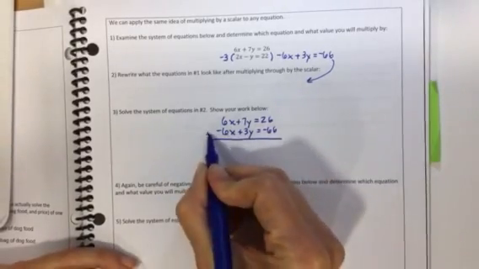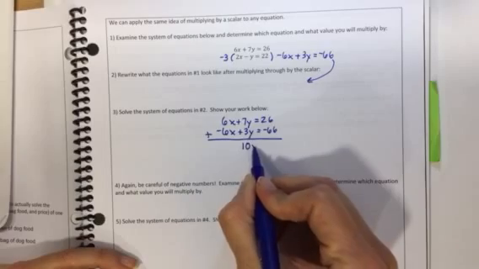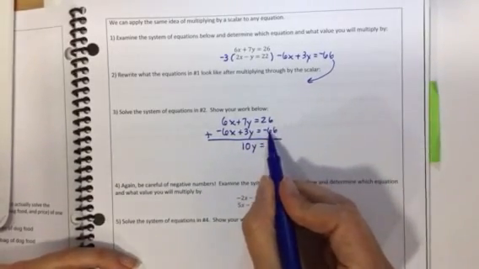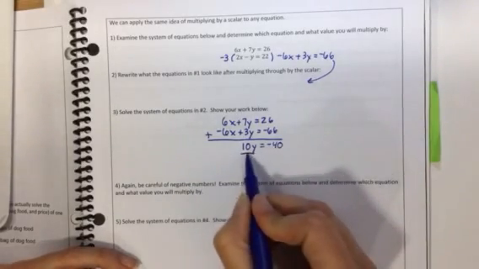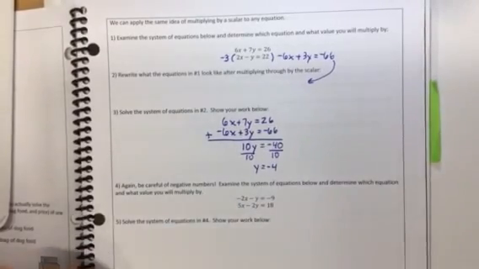Now I can add. My x's eliminate, they cancel out. So I get 10y when I add the y's together. 26 and negative 66 is negative 40. Divide, and y equals negative 4.